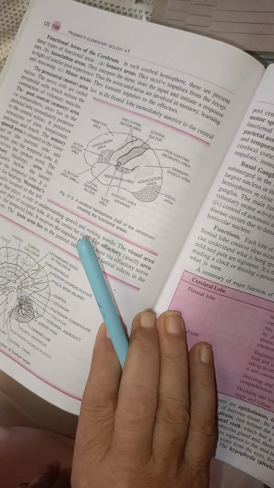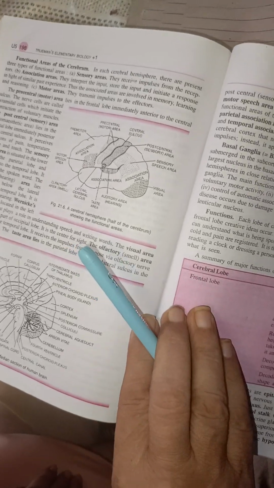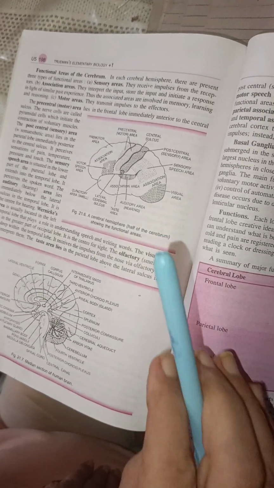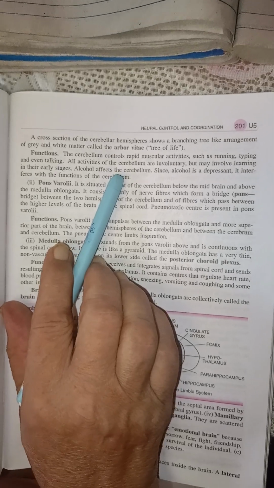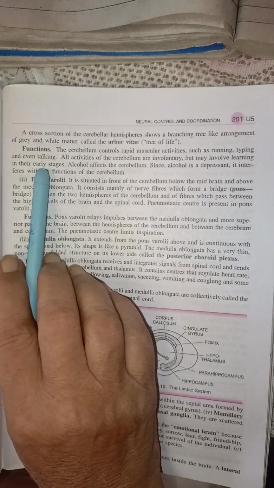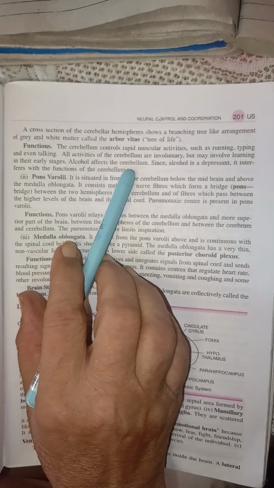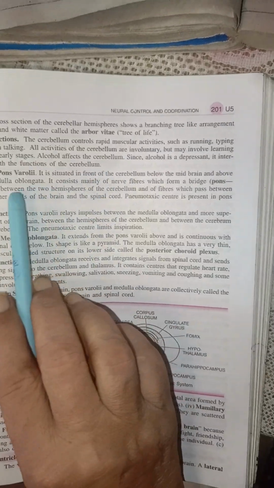Now we proceed to the cerebellum. It consists of rapid muscular activities such as running and talking, and the cerebellum are involuntary muscles.